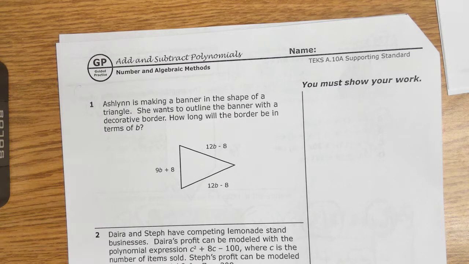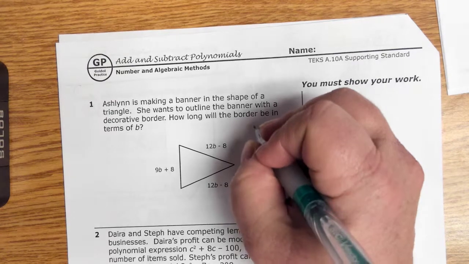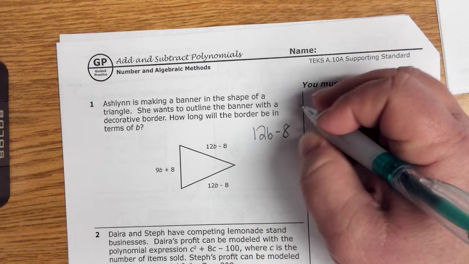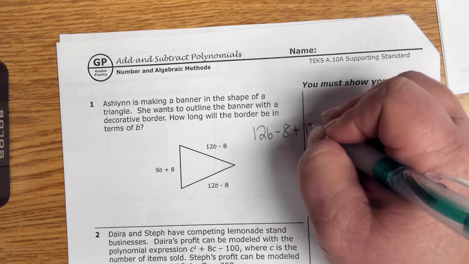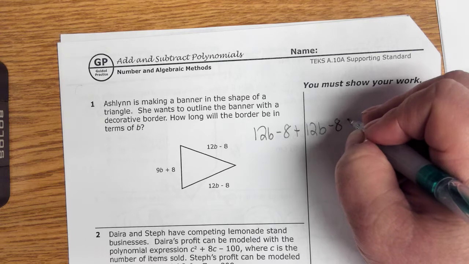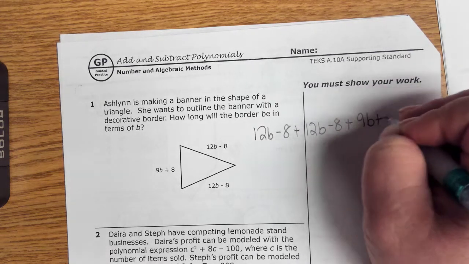So, we need to add your B terms. So, I've got 12B, add all. What is it going to be? Plus 12B minus 8 plus 9B plus 8.